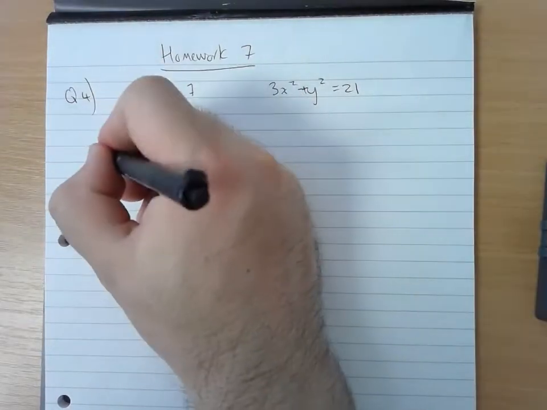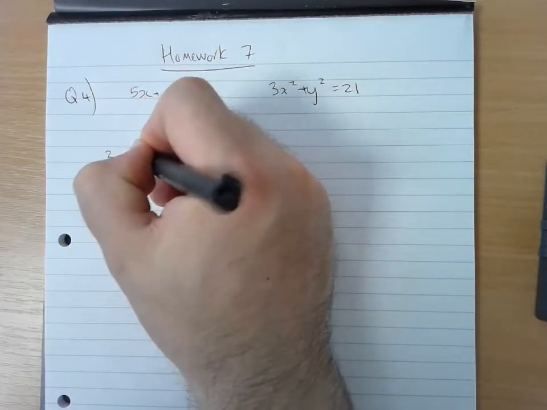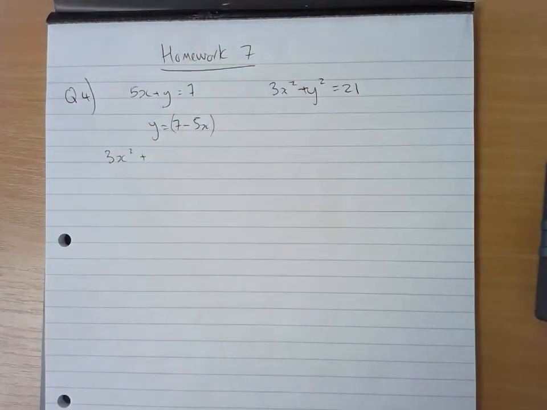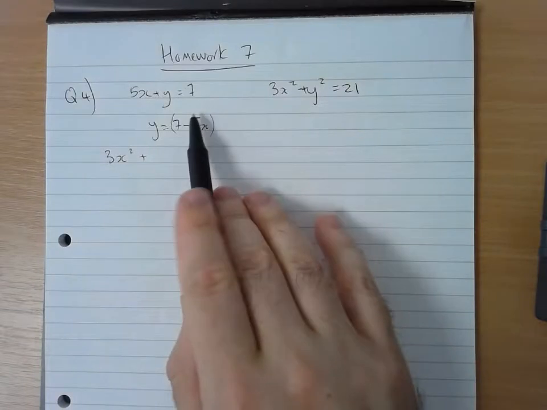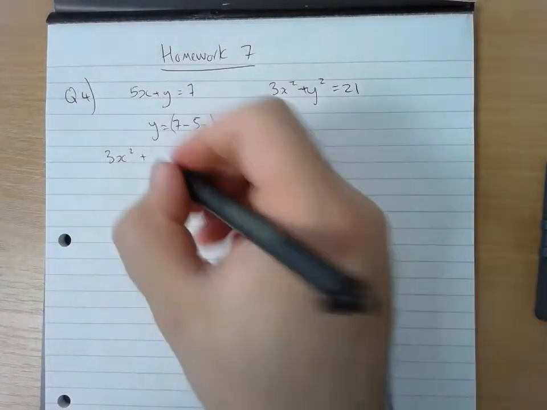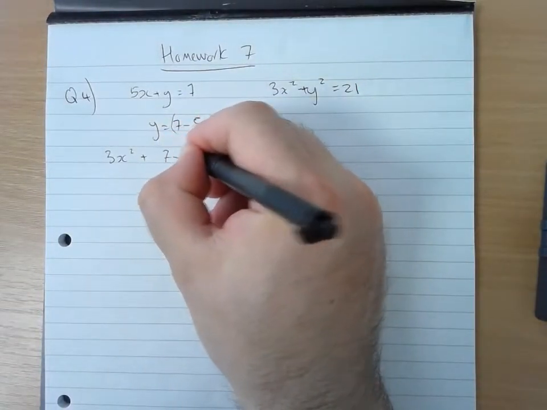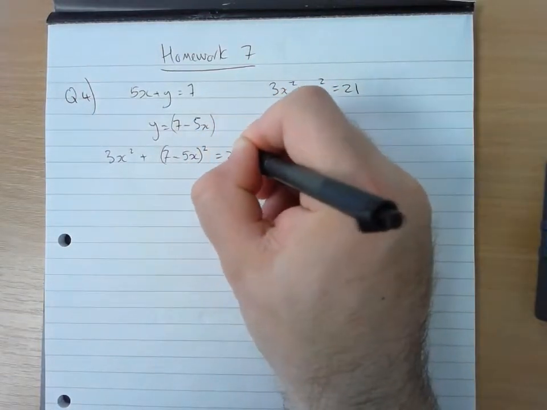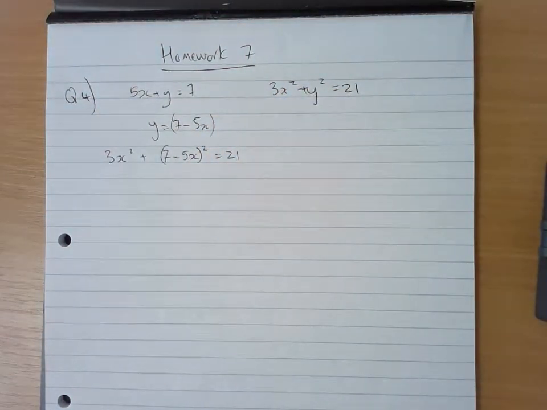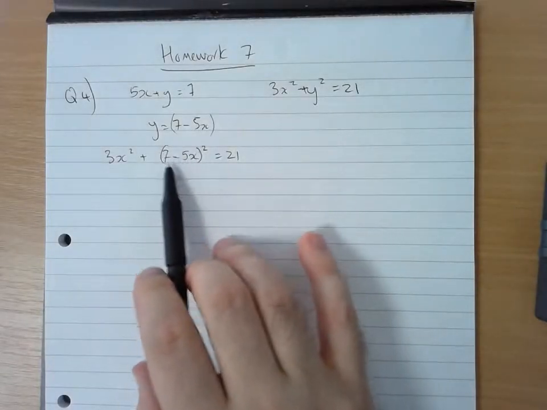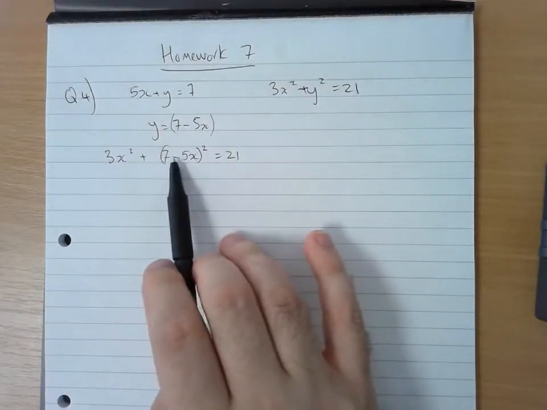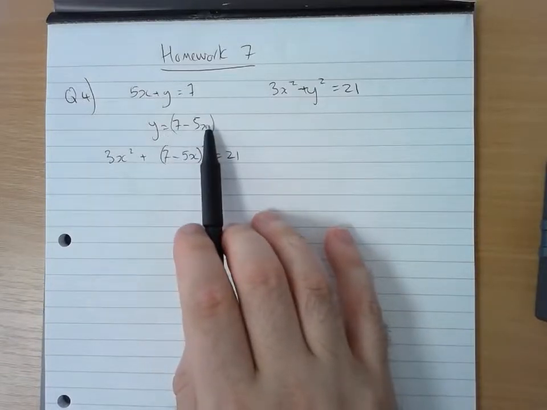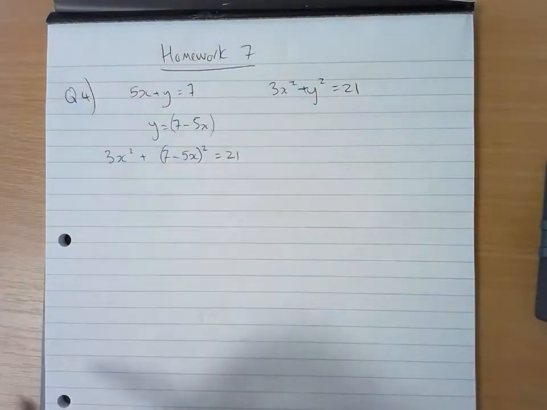So 3x squared plus, I'm actually going to put brackets around this just to remind myself that this is in brackets. All of this term here is y. So this is 7 minus 5x all squared equals 21. When we come to do our expansion of this, we have to remember, because we've got brackets and a squared, this is actually a FOIL expansion.